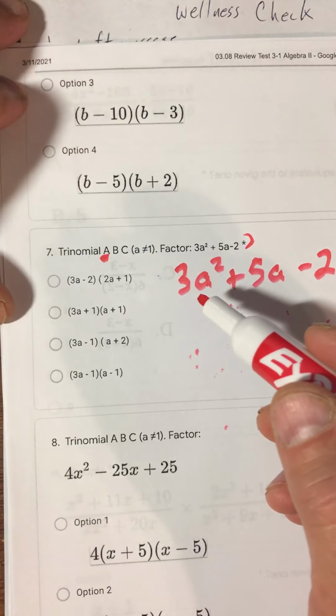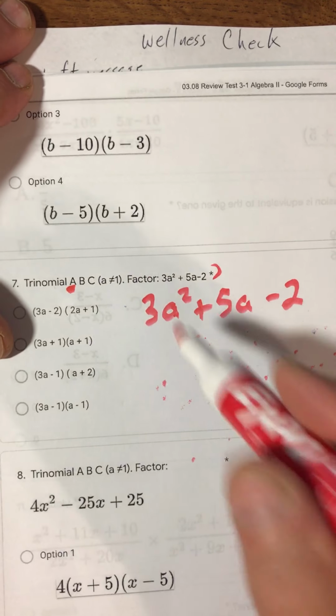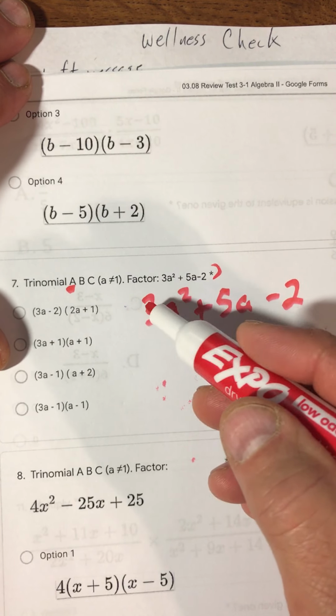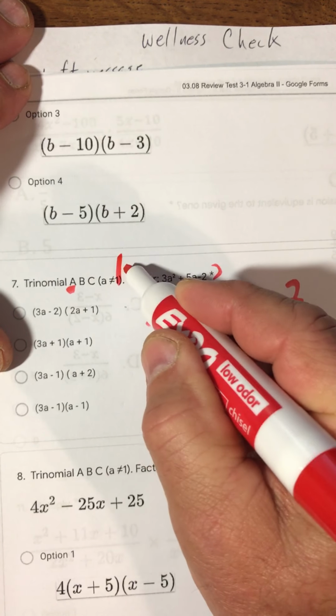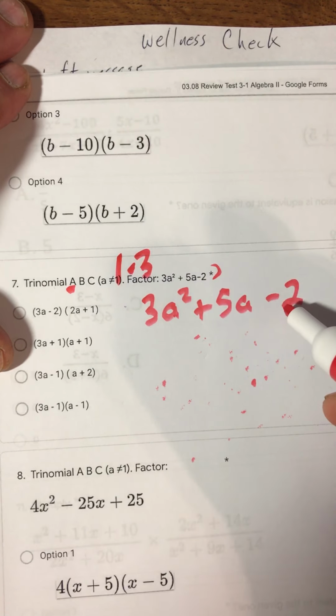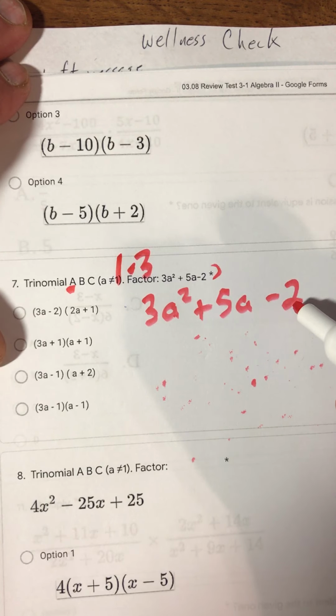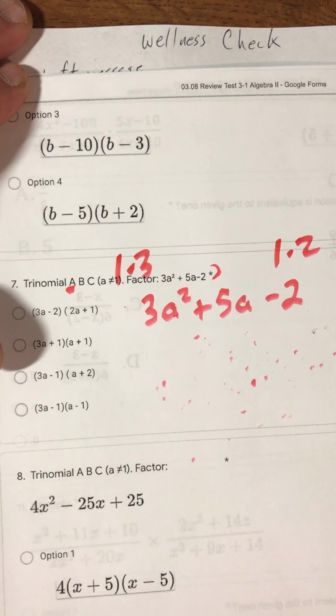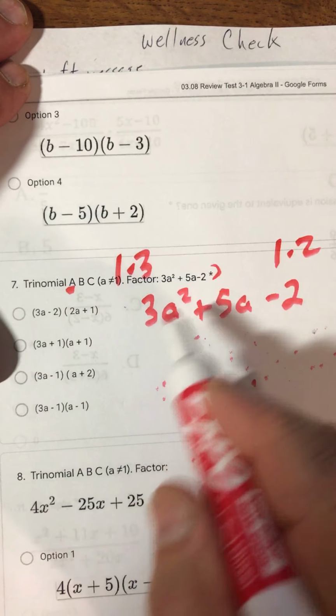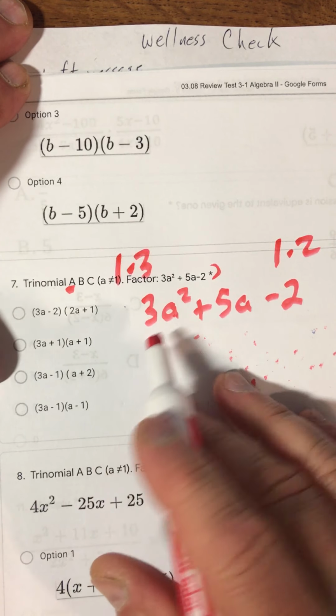So what I like to do is come right above, up at the top. This is easier because 3 is prime, so the factors of 3 are only 1 times 3, and the factors of 2, easy, 1 times 2, right? This is not bad, and this is good practice for you.